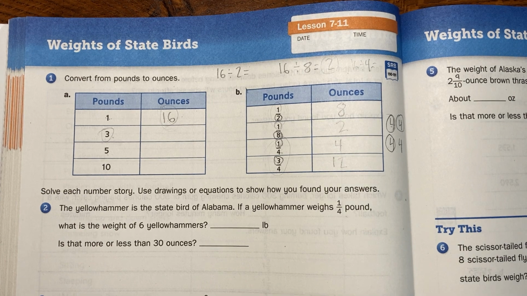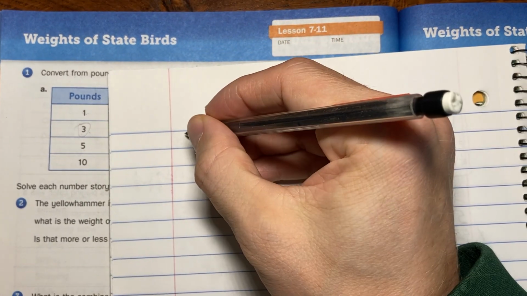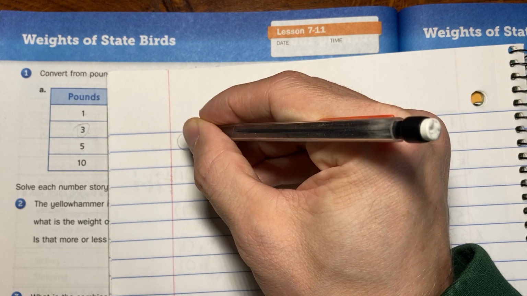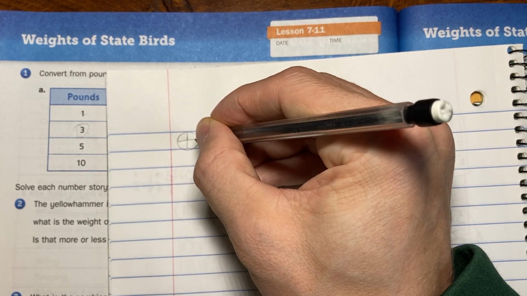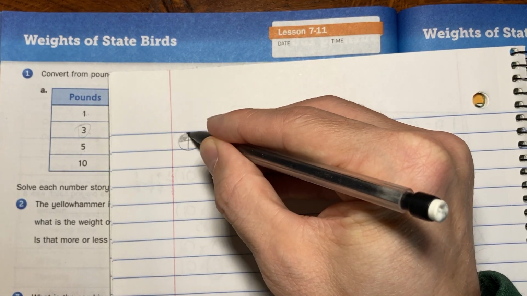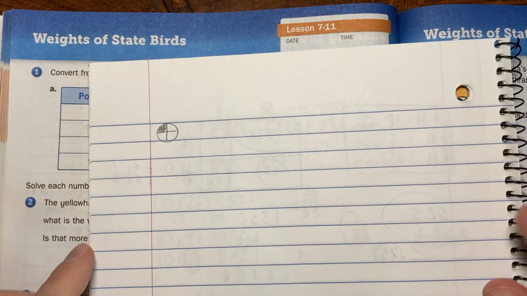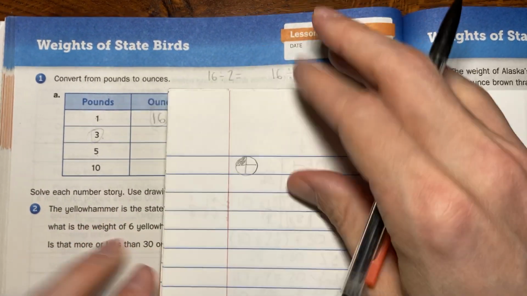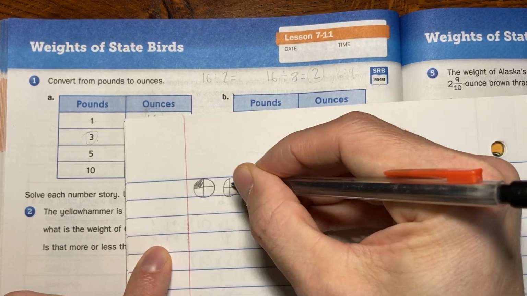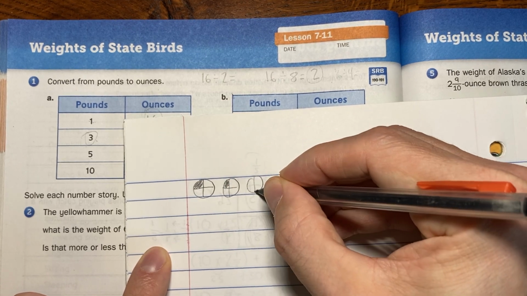And a quick way you can visualize this is on a separate piece of scrap paper or a notebook, you can draw it out. I know how to draw fourths. That's really just drawing a circle with a plus sign through it. So here's 1/4. This is the weight of 1 yellowhammer. So you could do 1/4 for 1 yellowhammer. They want to know the weight of 6. 2/4. I bet you can see a pattern developing here.